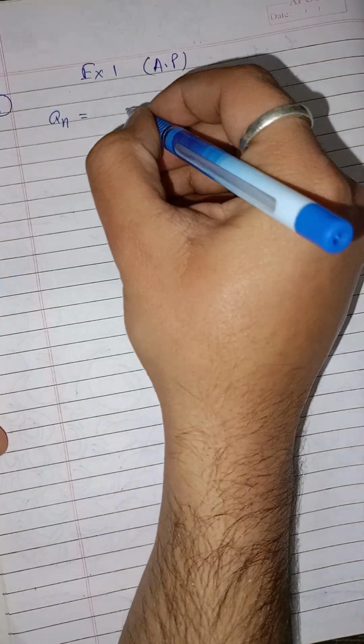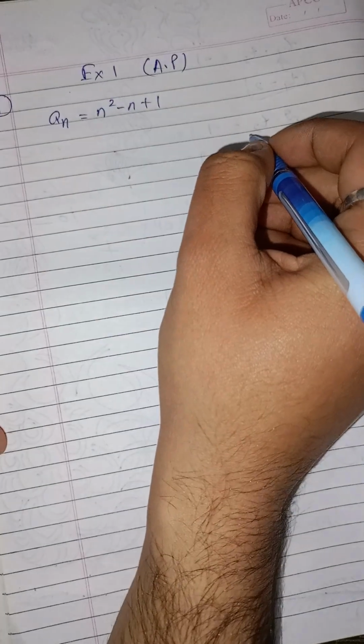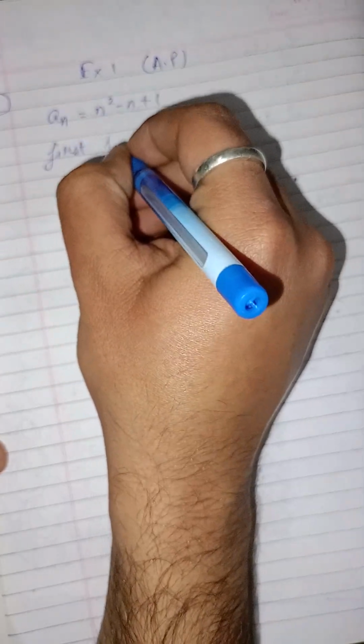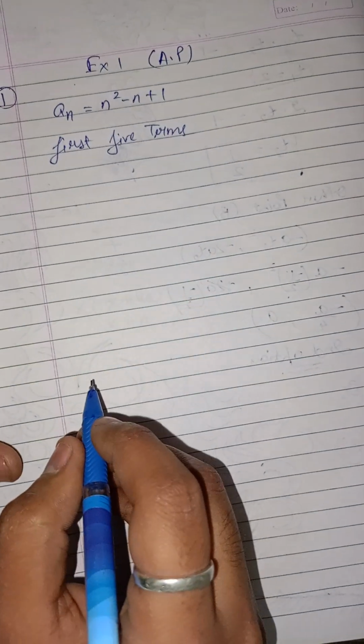If the nth term of the AP is given by the formula, so we have the formula for the nth term. So an is given to be equals to n square minus n plus 1, and we need to write down the first 5 terms only. So first 5 terms. So this is the thing that we are looking for.